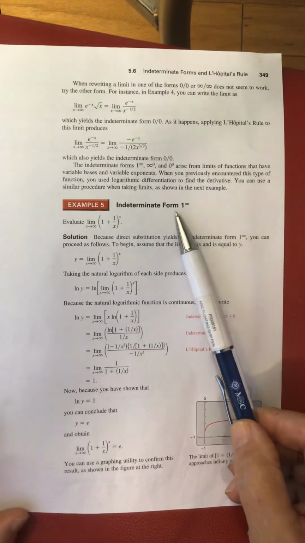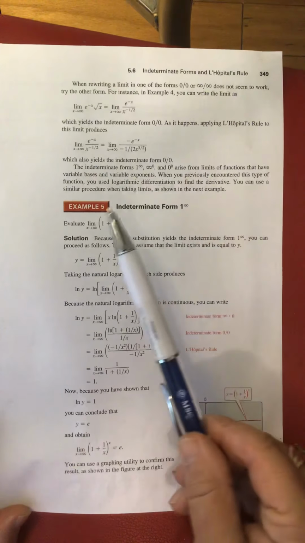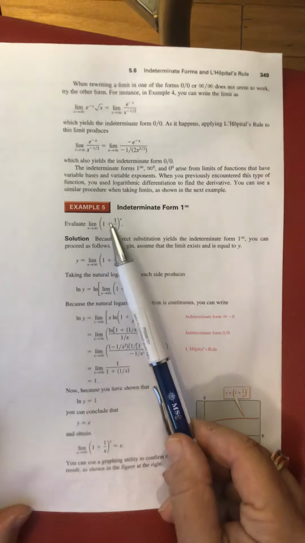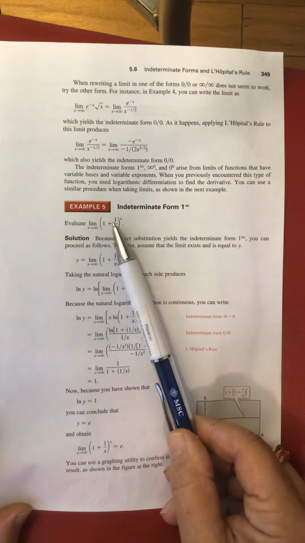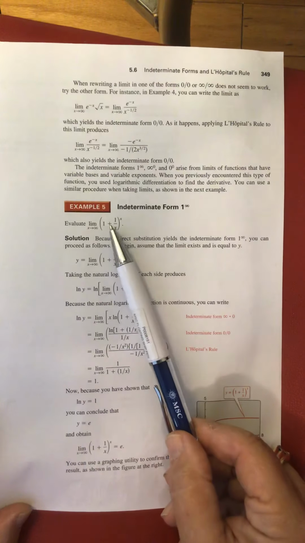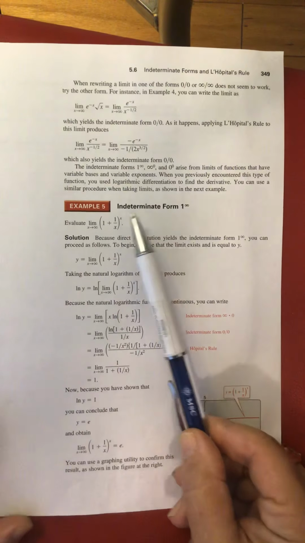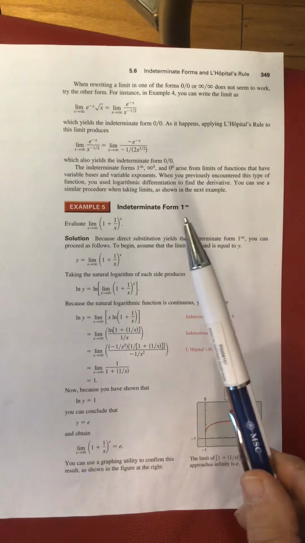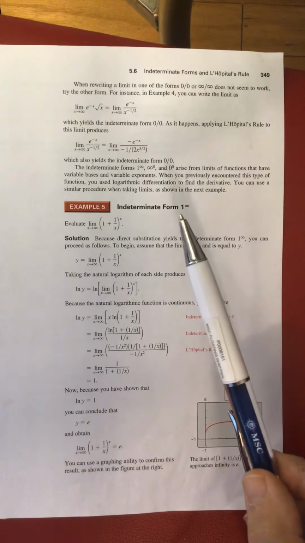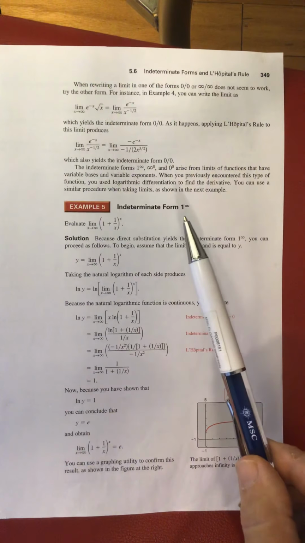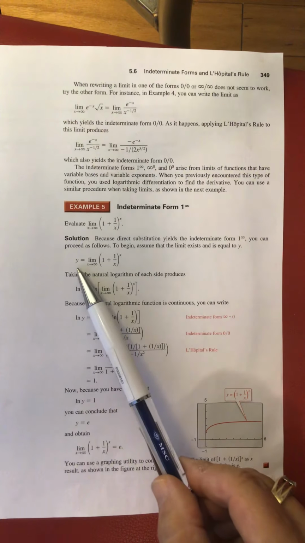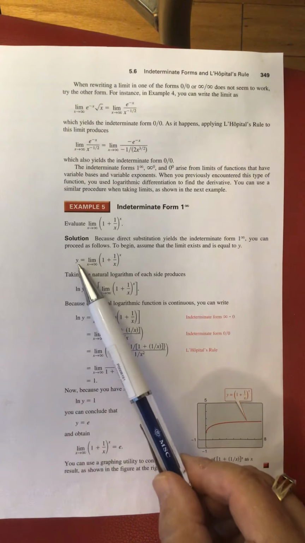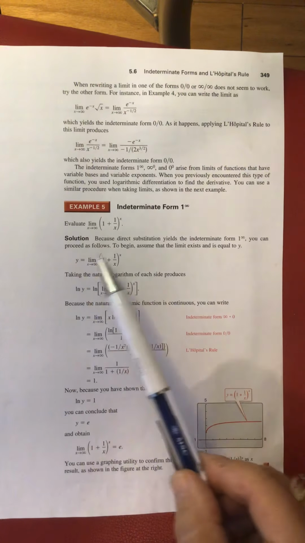Here's another way. 1 to infinity. Let's show it. The limit of 1 plus 1 over x, to the x, as x approaches infinity. 1 over infinity is 0, so this is 1 to infinity. Well, I don't know what that is. Is it indeterminate? Well, let's find out. Let's assume that we can figure it out. So it equals something. I'm going to use y. So this limit equals y.